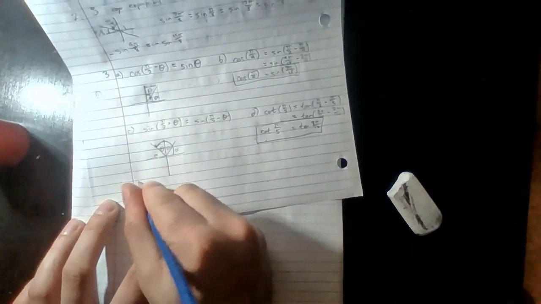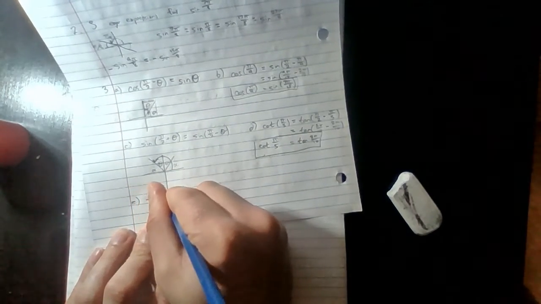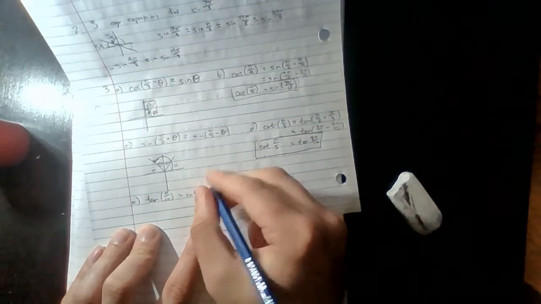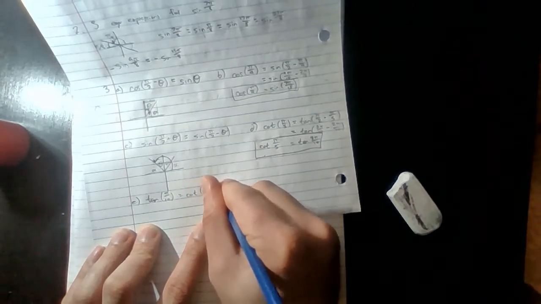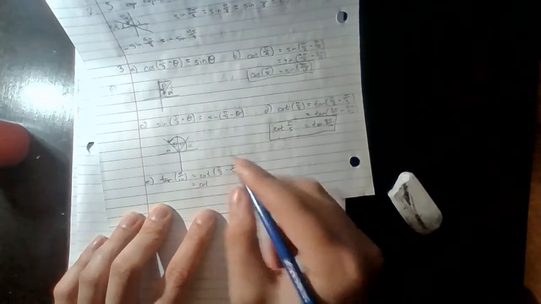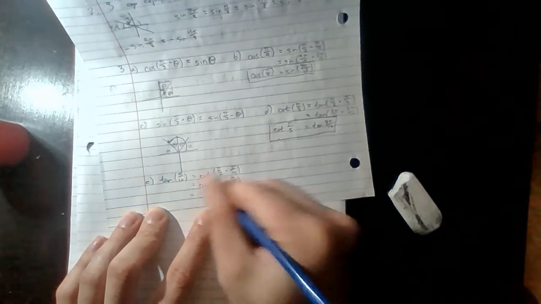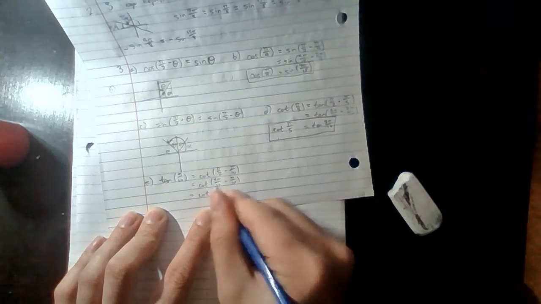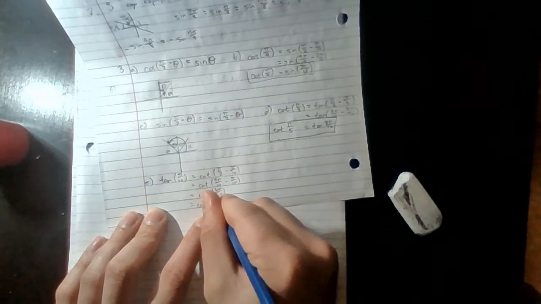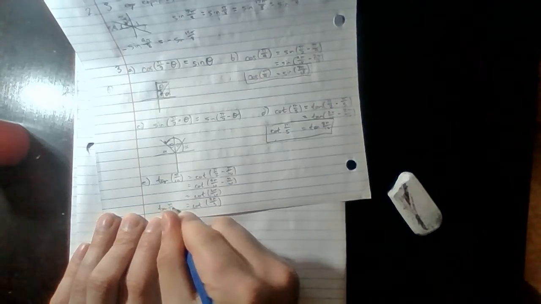Part E, tan of pi over 10, do a very similar process. That has to be the same as cotangent of pi over 2 minus pi over 10. Common denominator, cotangent of 5 pi over 10 minus pi over 10, we get 4 pi over 10, and we can simplify and get 2 pi over 5. It's the same as tan of pi over 10.